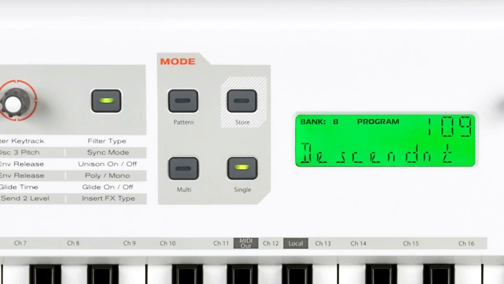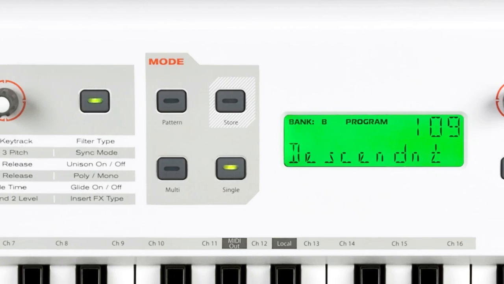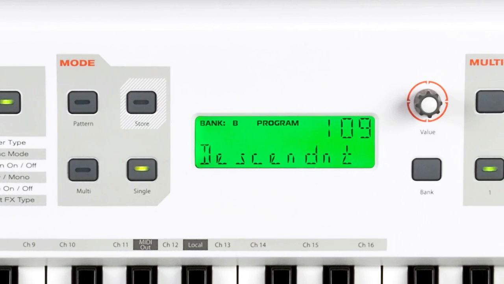And then above you've got pattern mode, where you can choose and edit patterns. Next, you've got the screen, and the screen gives you a readout of what's going on, so it tells you which bank you're in, and your bank select is there to the right, and the value. It just changes things as you press different buttons depending on where you are. So if you're in single mode and you move the value, then it will change to different singles. If you're in multi mode and you change the value, then it will change to a different multi. And if you're in pattern mode and you move the value, then it will move to a different pattern.